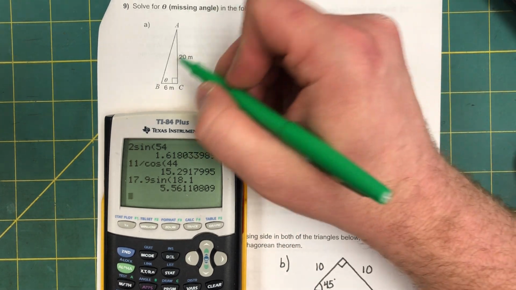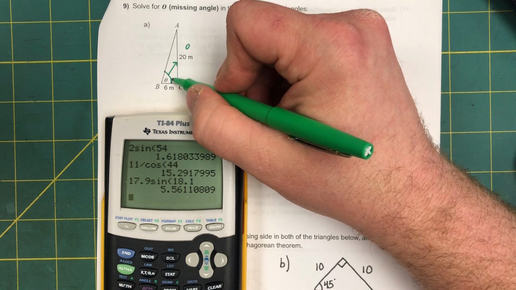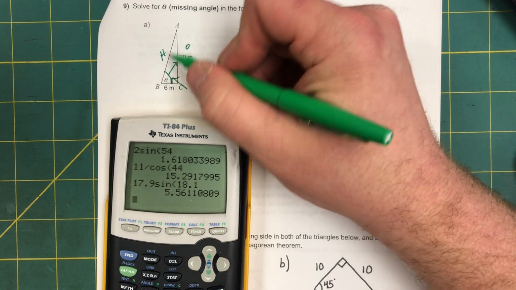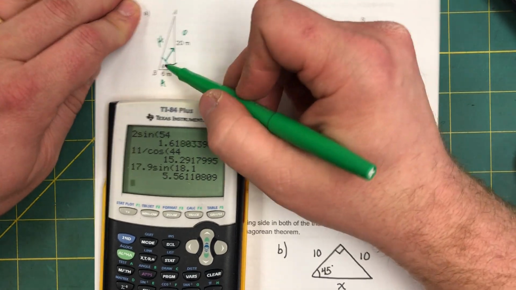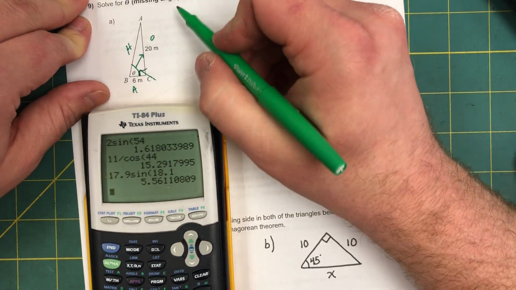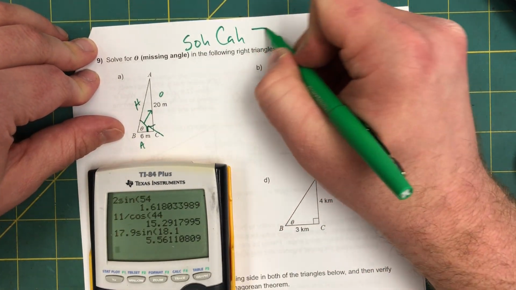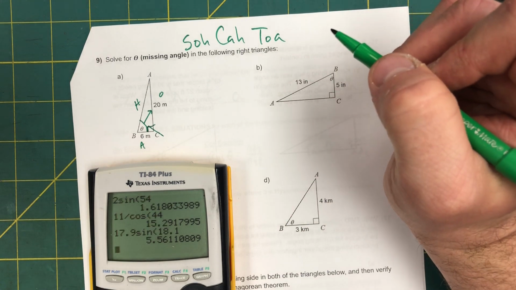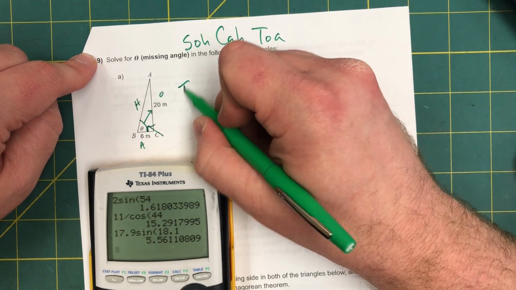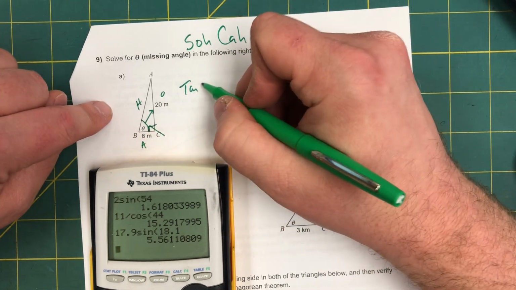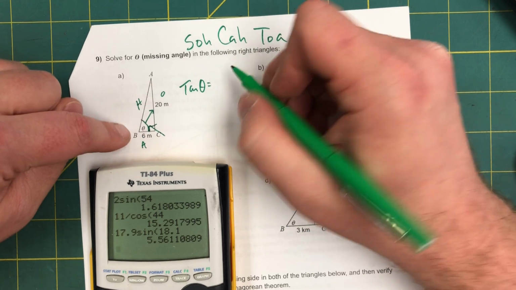This one says find the missing angle. Here's my angle, so that's opposite. There's my right angle, so that's hypotenuse. So this is A. I've got O and I've got A. O and A, tangent. Tangent of our angle. We don't know our angle. O over A, 20 over 6.